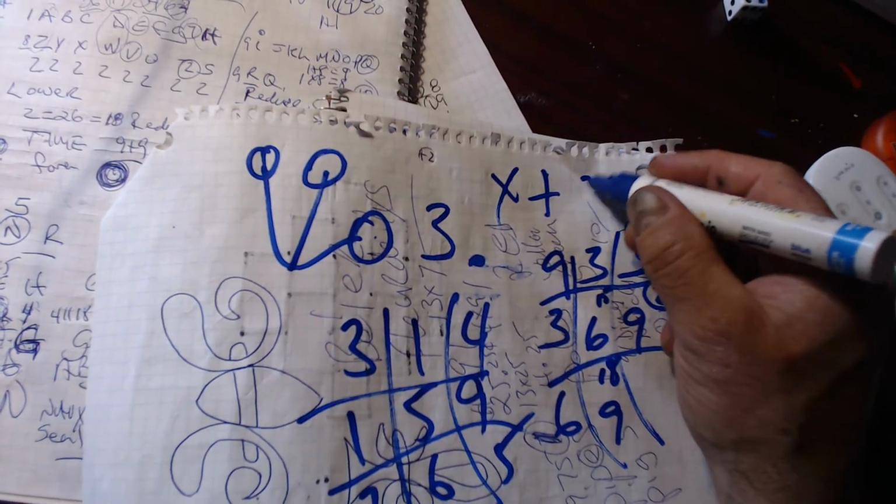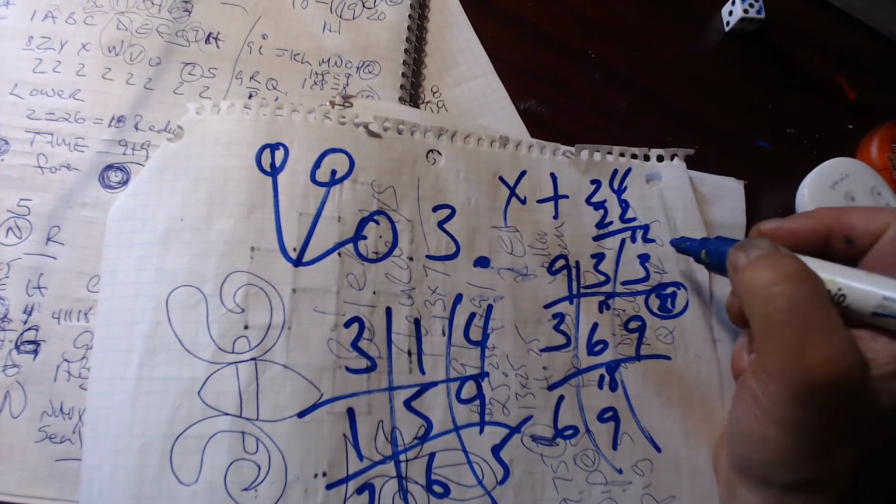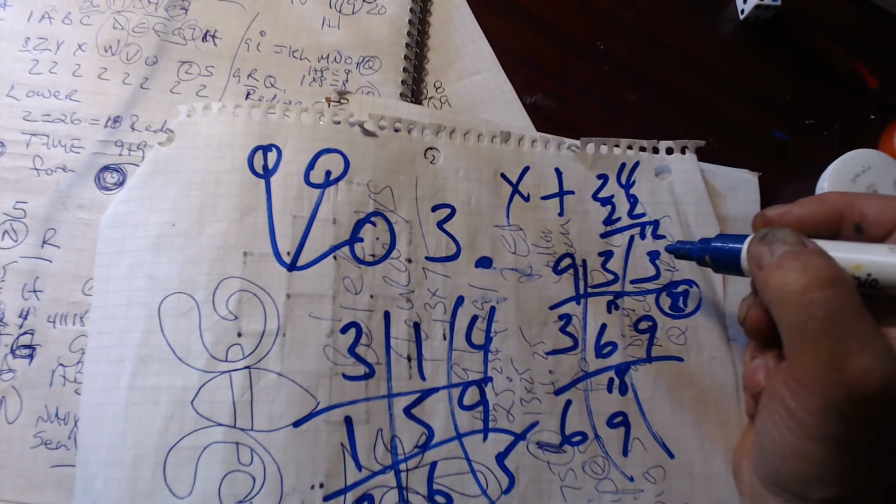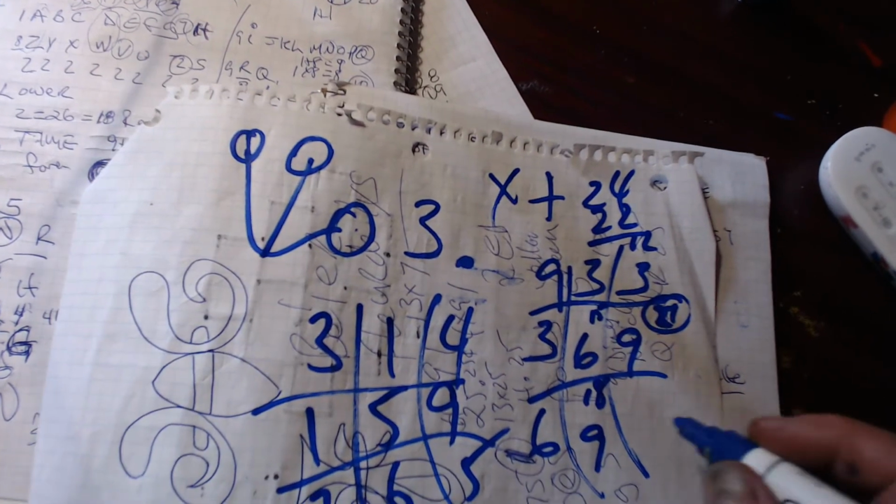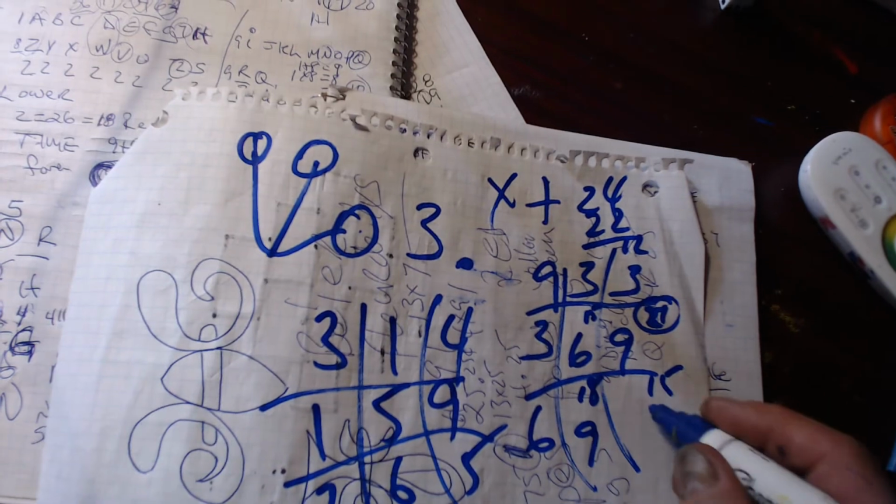To understand the two different lives, 24 and 22. The 22nd and 24th presidents of the United States, please look them up. 3 times 5 is 15. 1 and 5 is 6.